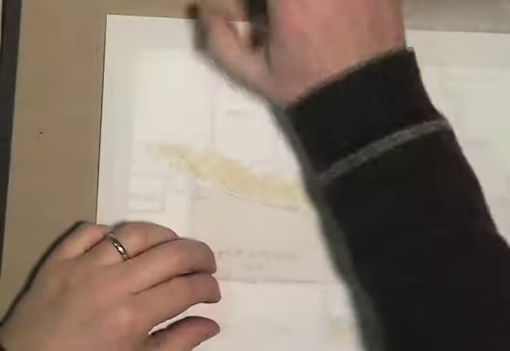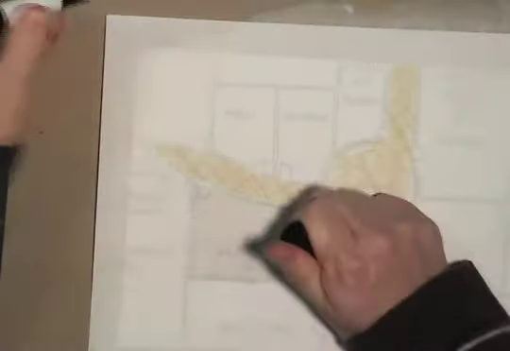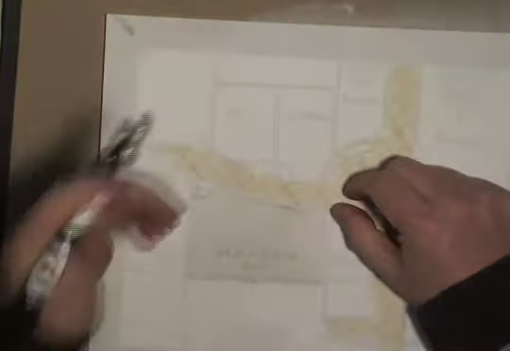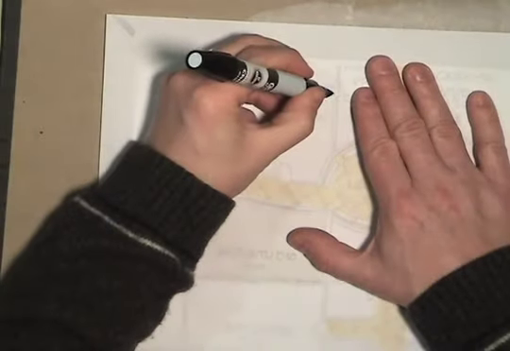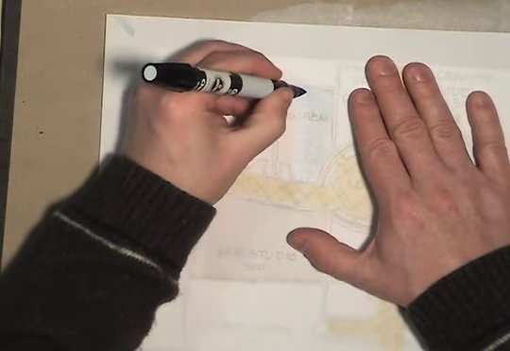Okay? So I can look at the carpet and say, well, maybe it's like sapphire blue. And then I'm going to put color pencil on top of it. And I'll show you a trick with color pencil. I'm going to take my sapphire blue.